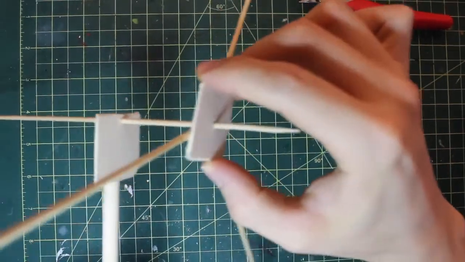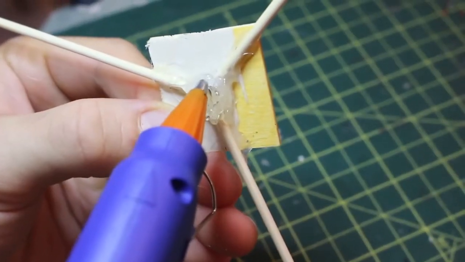If the fit is too loose, you can add some glue around the hole to reinforce it, just to help it stay upright.